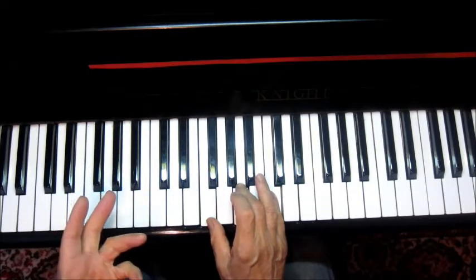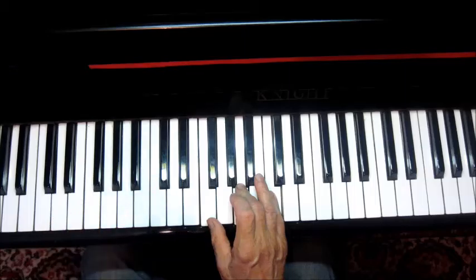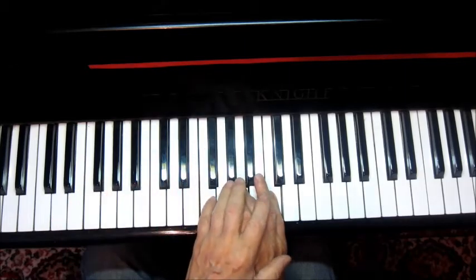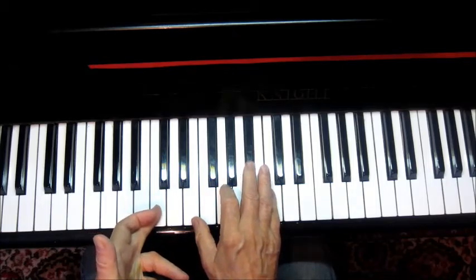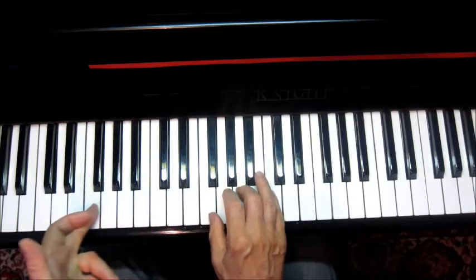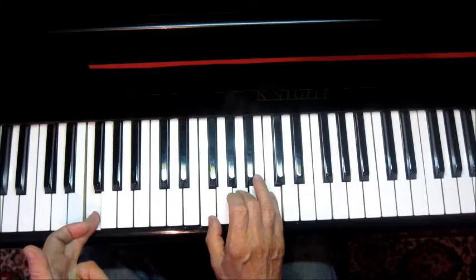F is my 4 chord, my target chord. So for a moment, I'm going to think I'm in the key of F. What would my 5 chord be in F? Well, hopefully you would say a C7, which would take me into F.